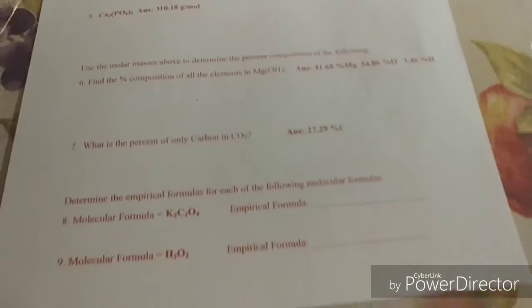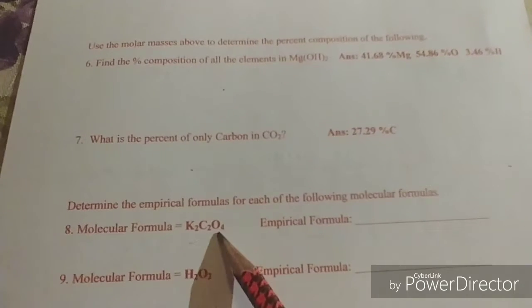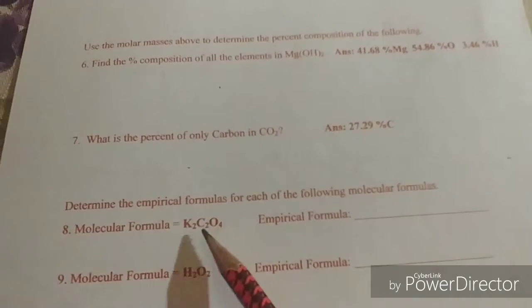So as you do the ones in the assignment, remember, you're simply simplifying the subscripts.